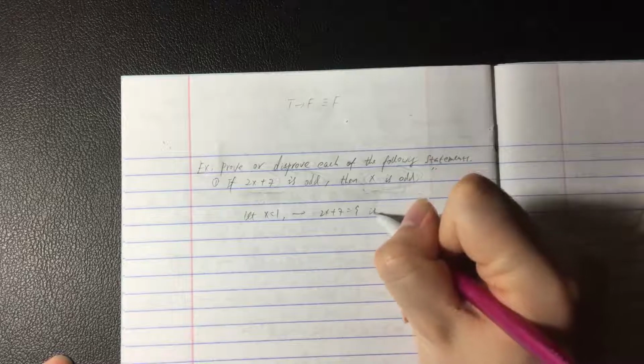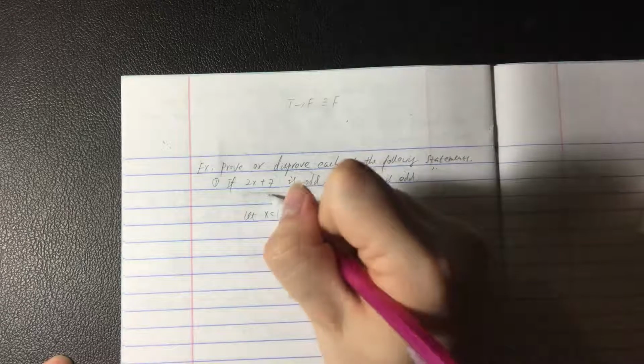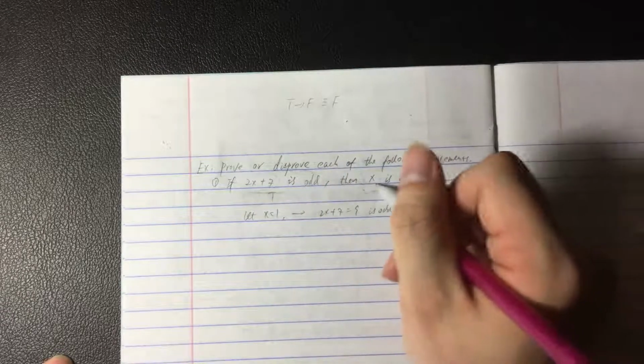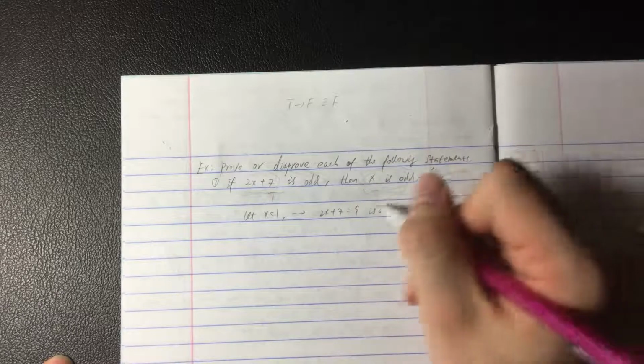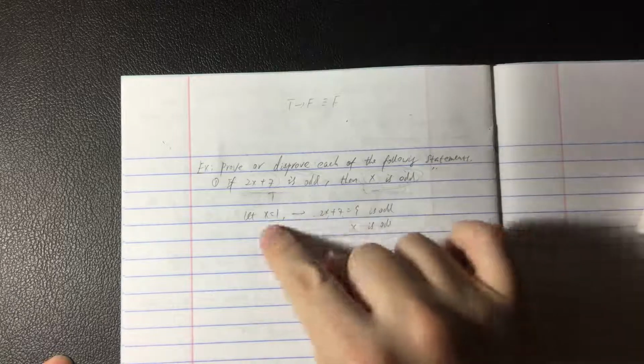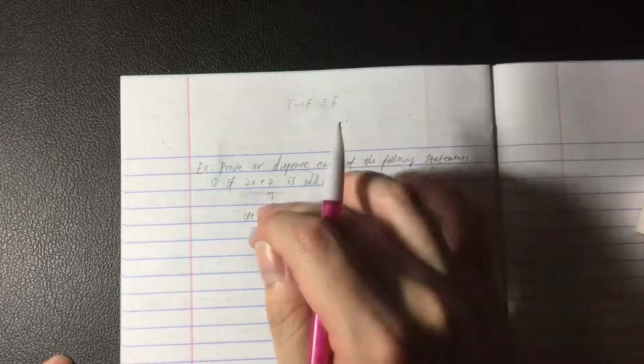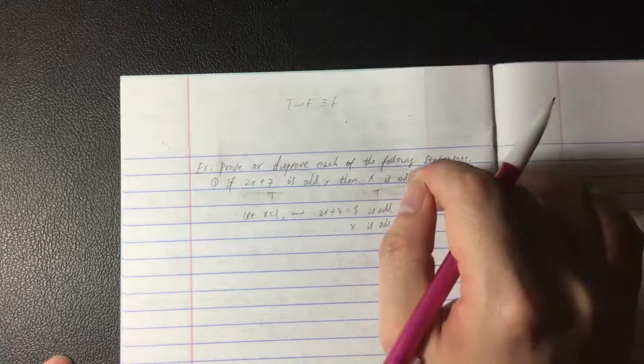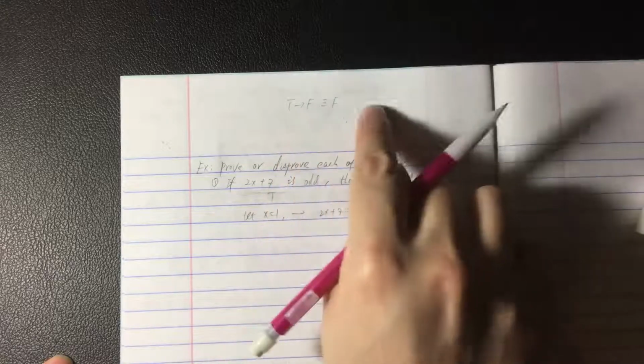That is odd, so I make the hypothesis true here. What about this part, s is odd? That's also true, 1 is odd. True implies true doesn't tell us anything. We try to find something where true implies false.